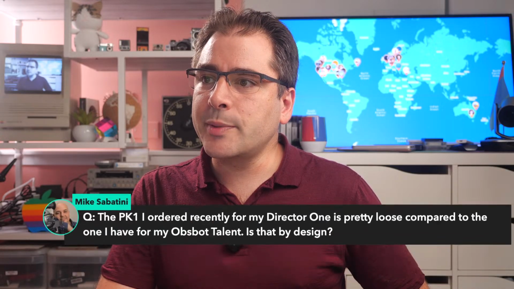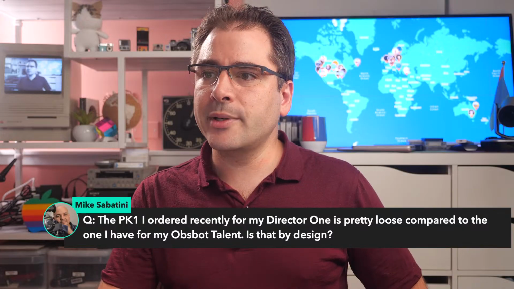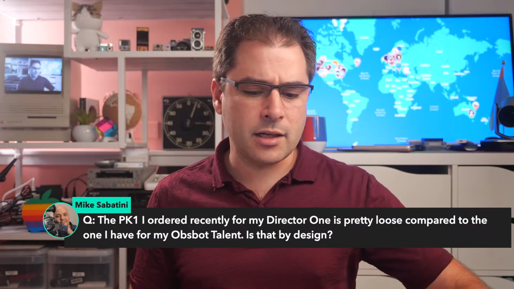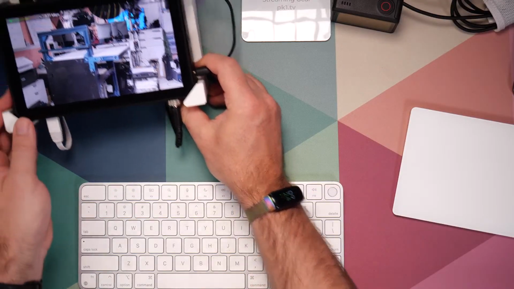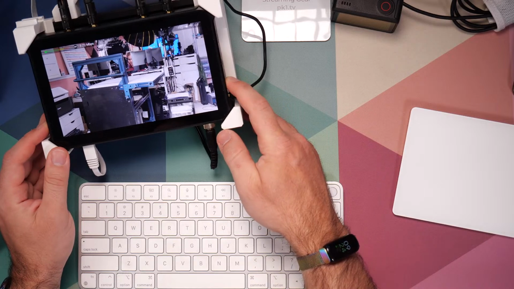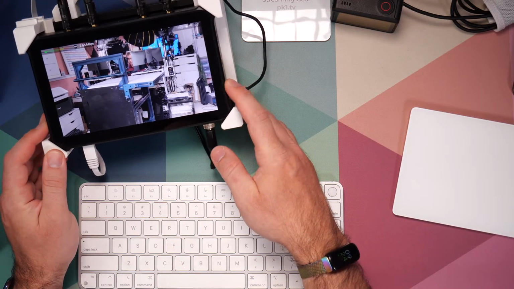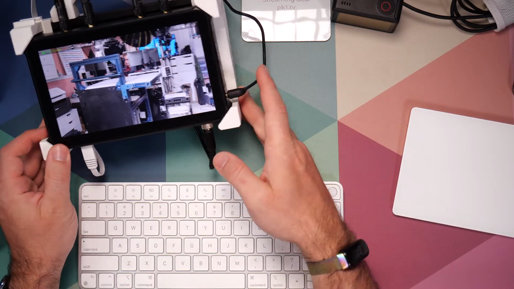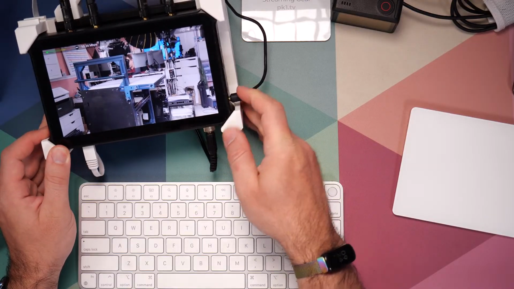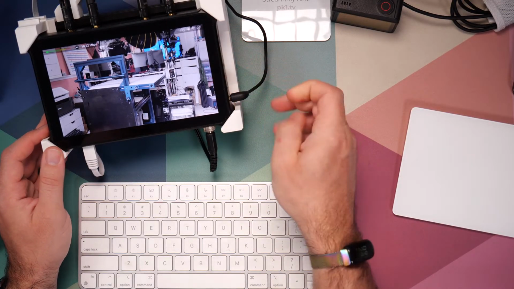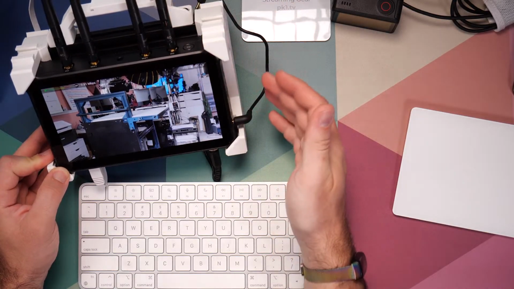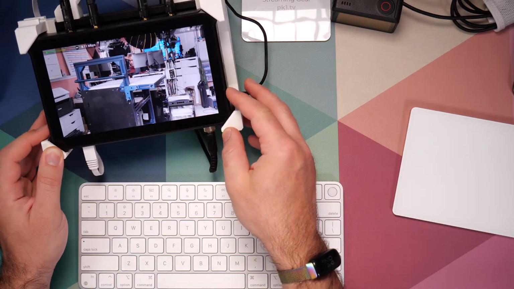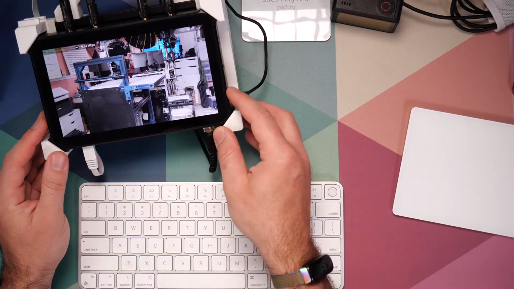Mike says, the PK one I ordered recently for the Director one is pretty loose compared to the one I have for my OBSBot Talent. Is that by design? No, it shouldn't be. I thought they had fixed that because the one I got, which was early, is also a little bit loose. It's just like 3 millimeters too wide. So yeah, I'm hoping they can fix it. It's actually a pretty easy fix. Just need a shorter aluminum bar, just to shorten it a little bit. But yeah, it should be tight.